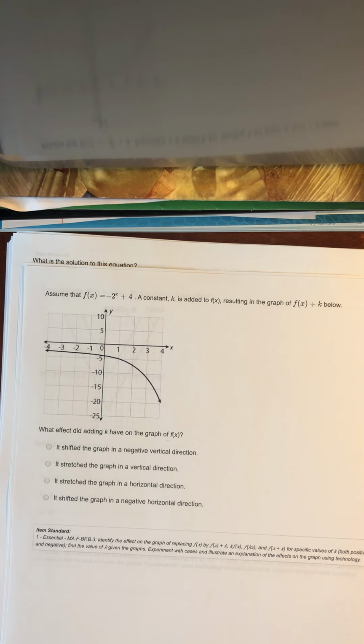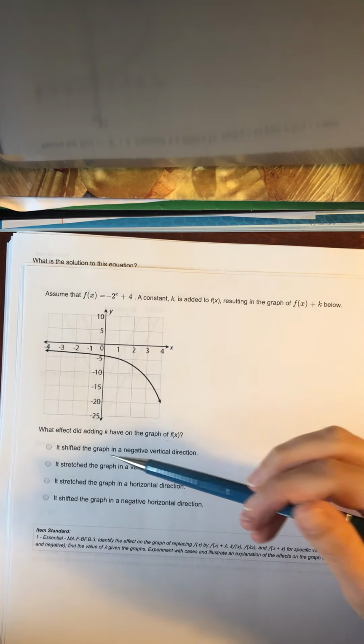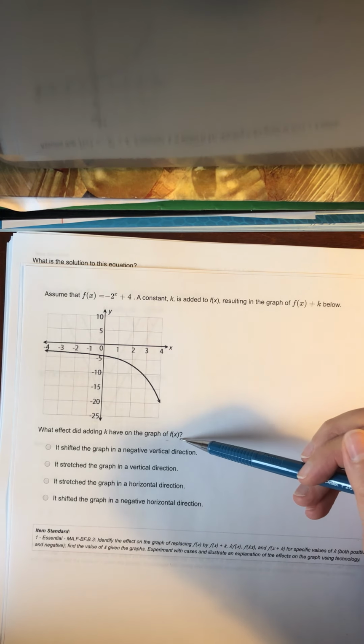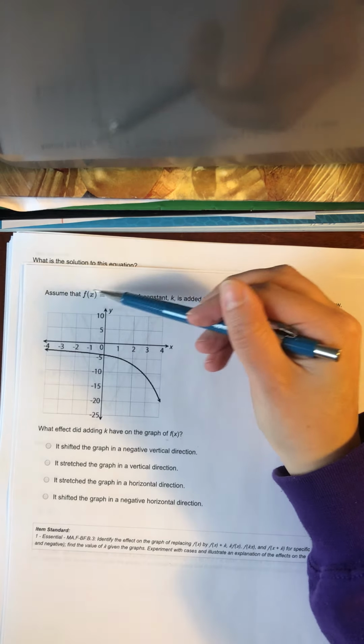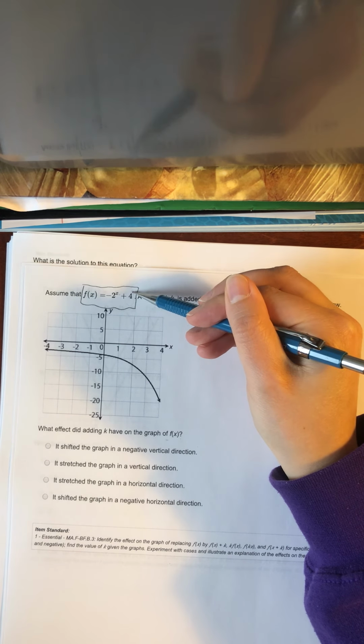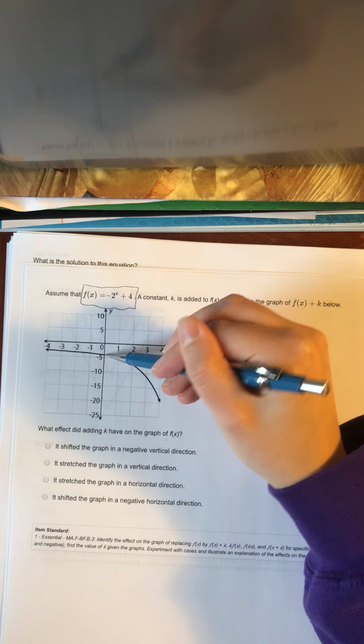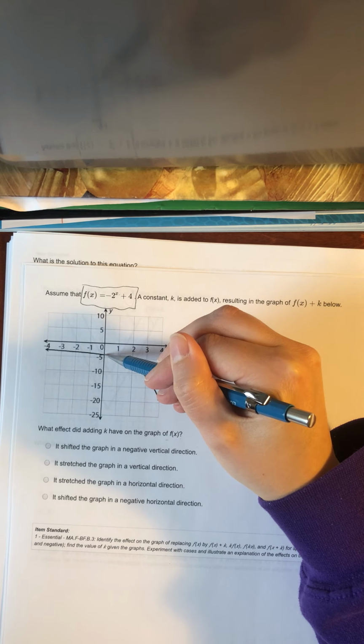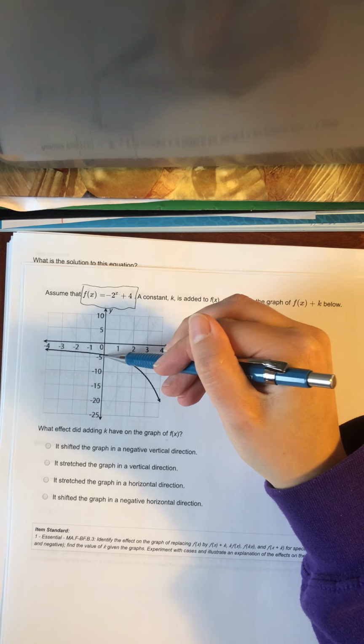Assume that f of x equals negative 2 to the x plus 4. Constant k is added to f of x, resulting in the graph of f of x plus k below. What effect did k have on the graph of f of x? So here's a function that will be an exponential moved up 4 units. This is an exponential moved down, looks like about down 4.